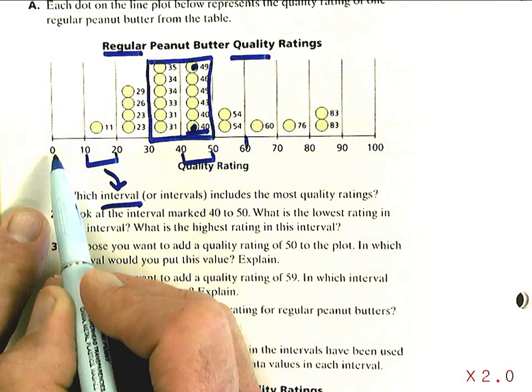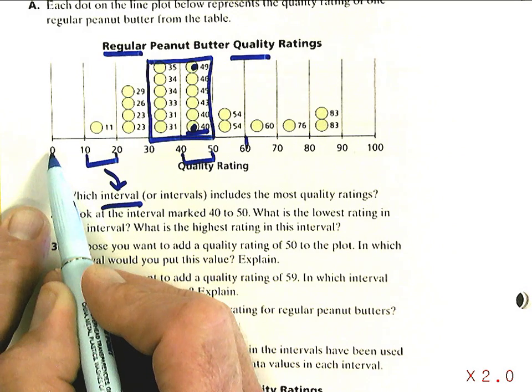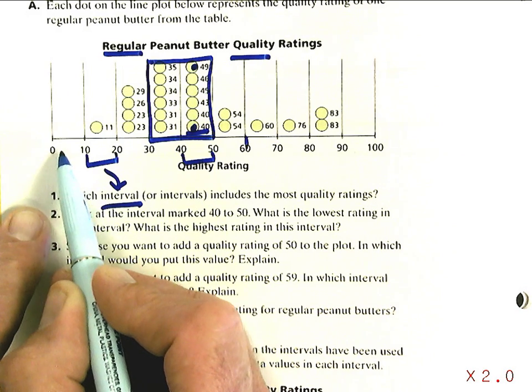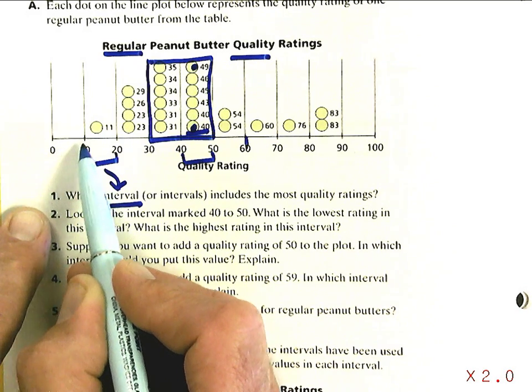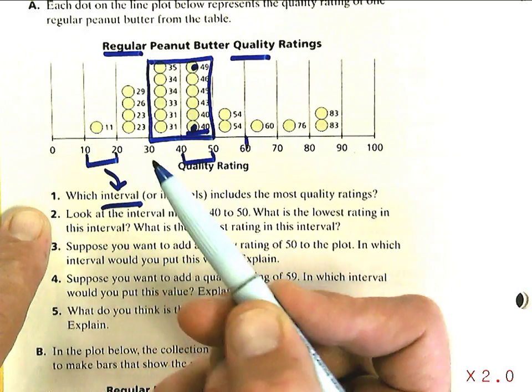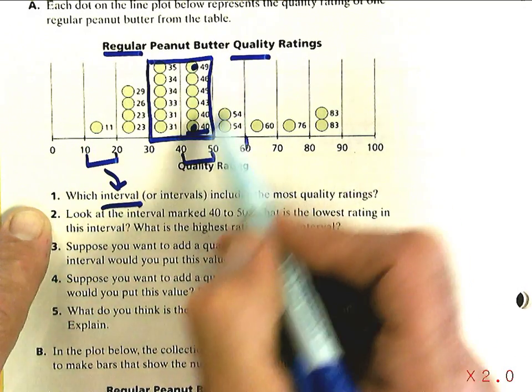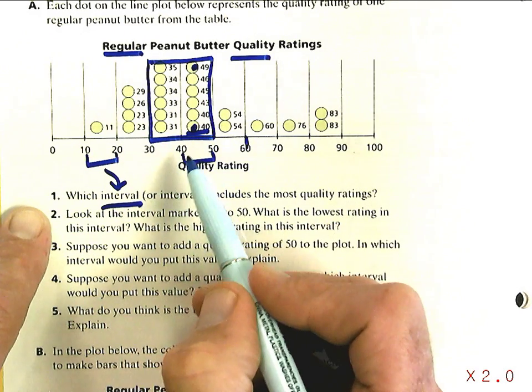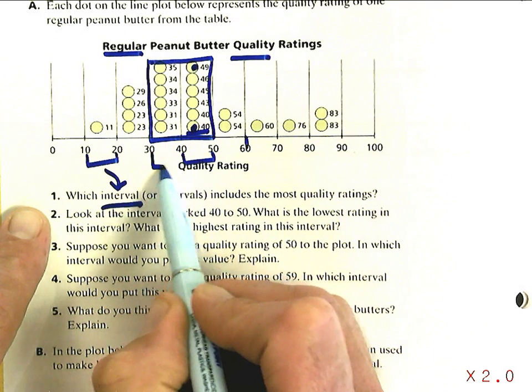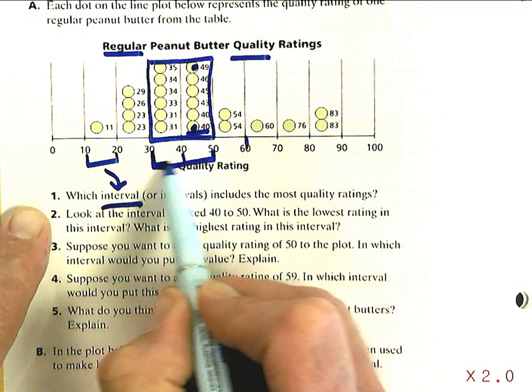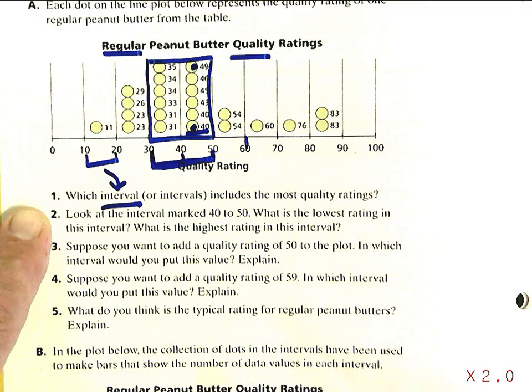So as you look at an interval, the number at the beginning of the interval is included, and then when you get to the end of the interval, you start the next set of numbers. And so if we look at this set, the typical regular peanut butters are all in this 30 to 50 quality rating area. That's where most of them lie.